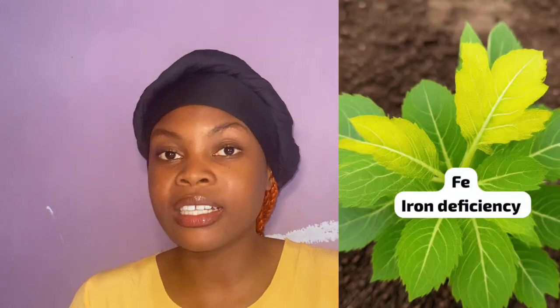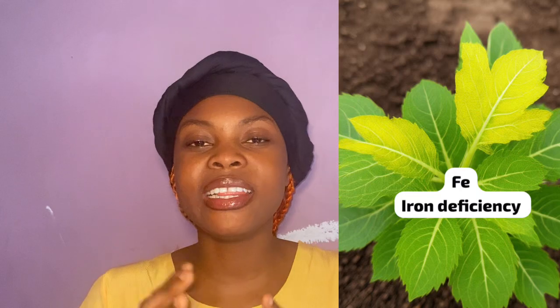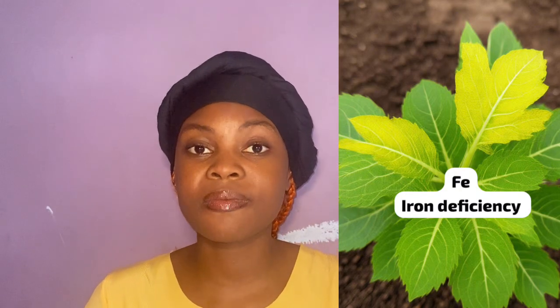So let's look at the iron. The iron helps in formation of chlorophyll also. Magnesium helps in formation of chlorophyll, and iron also helps in formation of chlorophyll. The deficiency of iron leads to poor growth and yellowing of leaves. So you see that magnesium and iron have similar function and similar deficiencies.